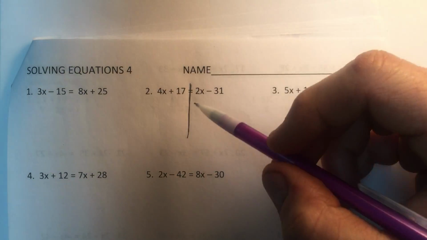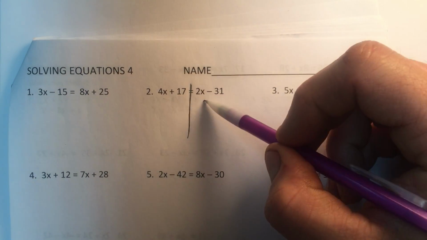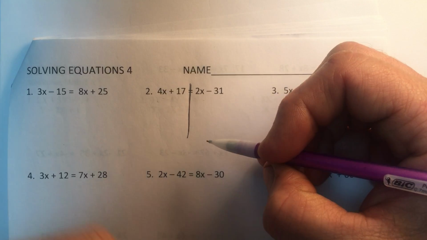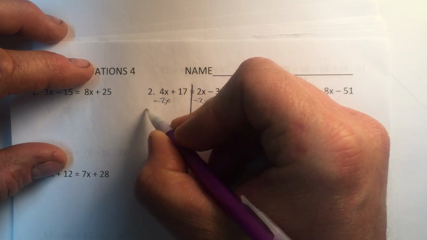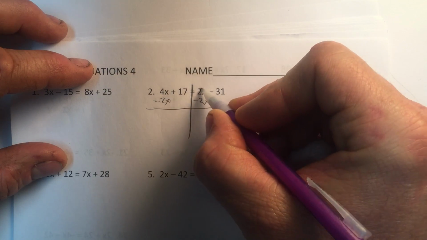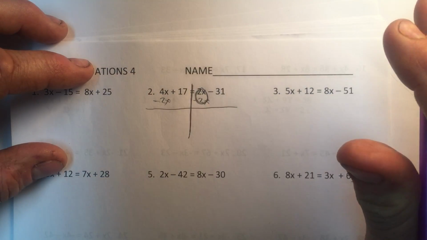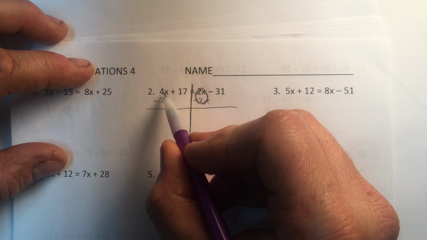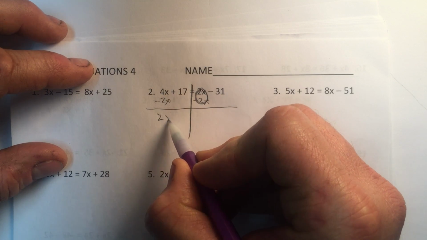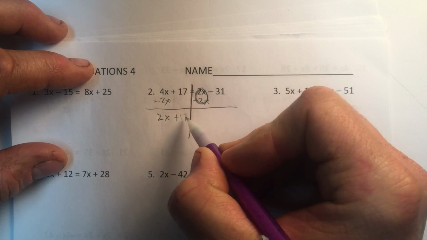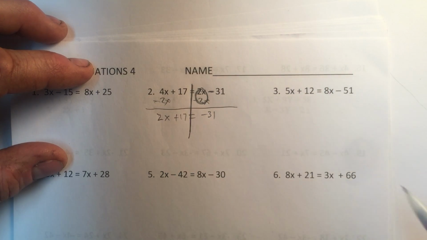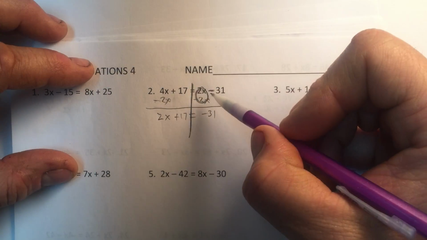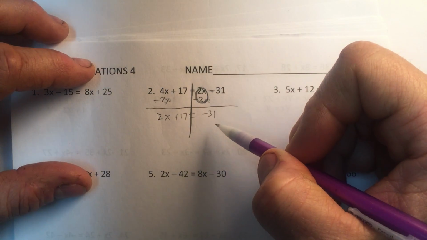There's my equals. And notice, see how we've got the variable x on both sides. So first thing I need to do is I need to subtract 2x on both sides. 2x minus 2x zeroes out and it's gone from over there. And it's over here now. So 4x minus 2x would be 2x. I still got the plus 17. And it still equals over here. This is a negative 31 now. You got to watch for the sign in front of that number. It's got to stay with it.